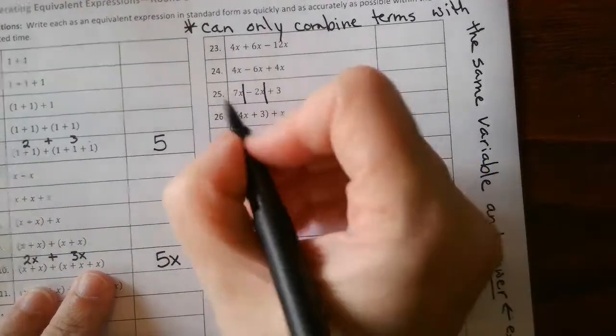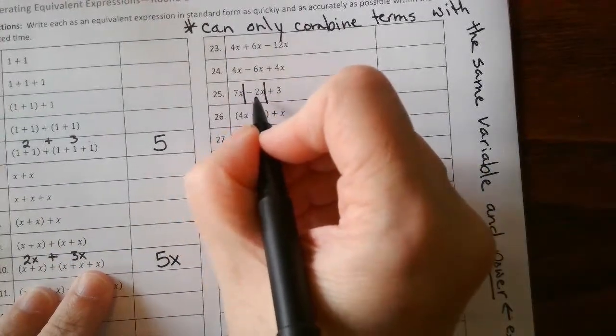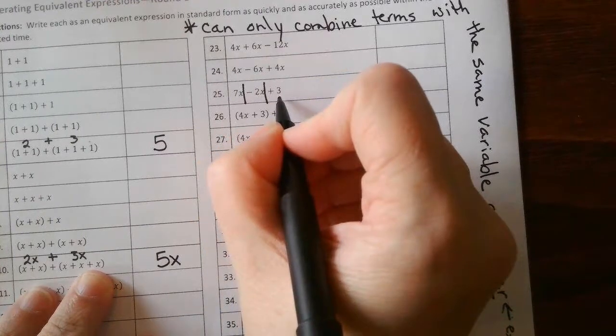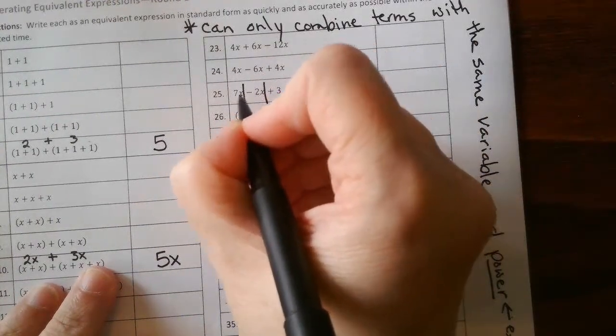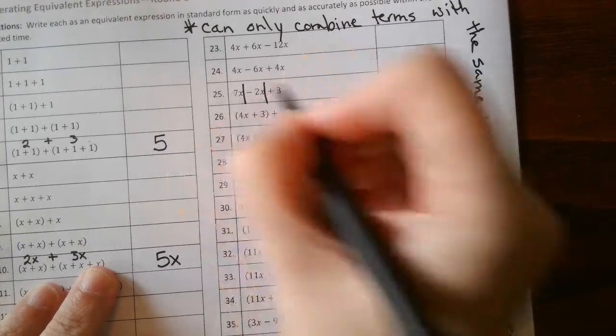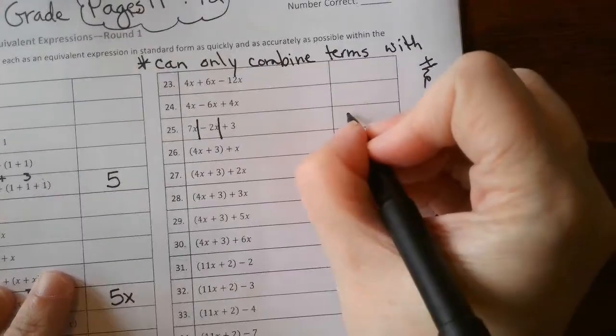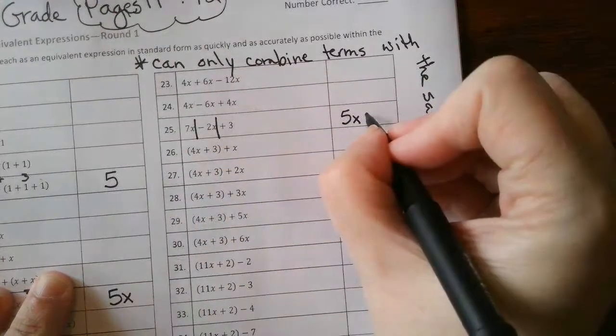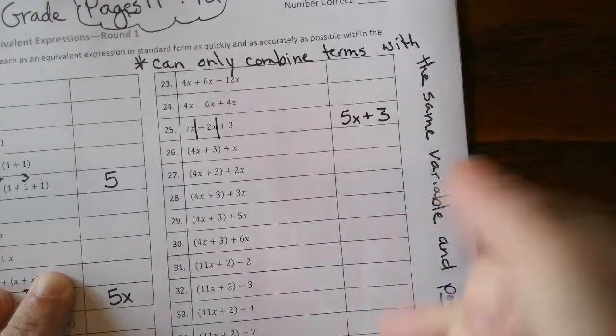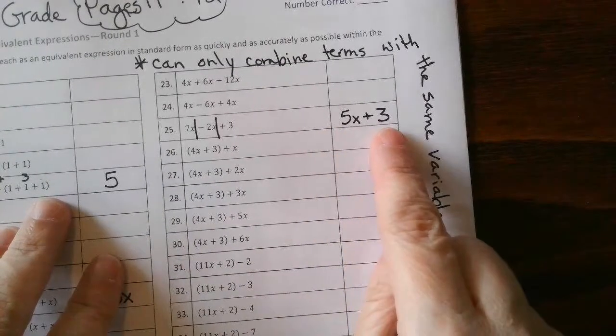So I can combine the 7x's and the negative 2x, but I can't add the 3 in. So 7x minus 2x, or 7x and negative 2x's, is going to be 5x's. And then I can't do anything with this. Okay, so it's 5x plus 3. It is not 8x.